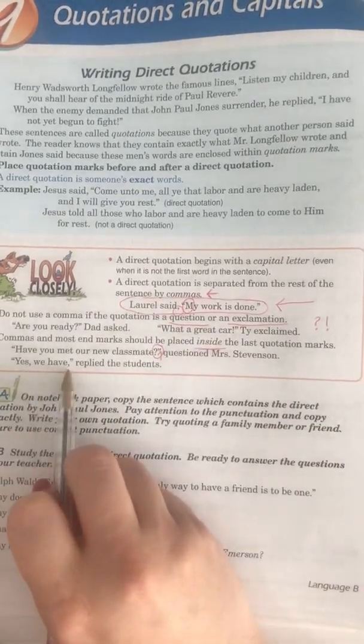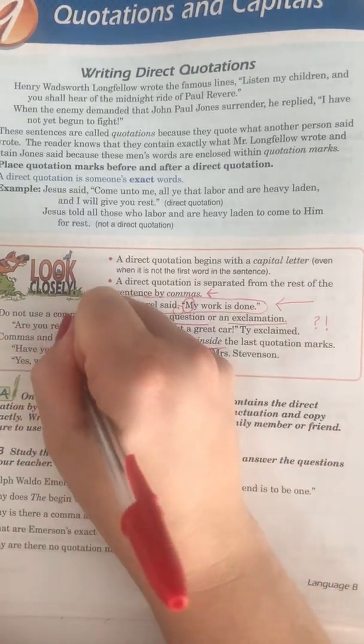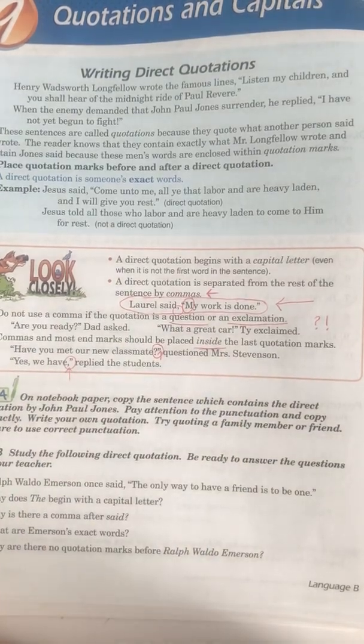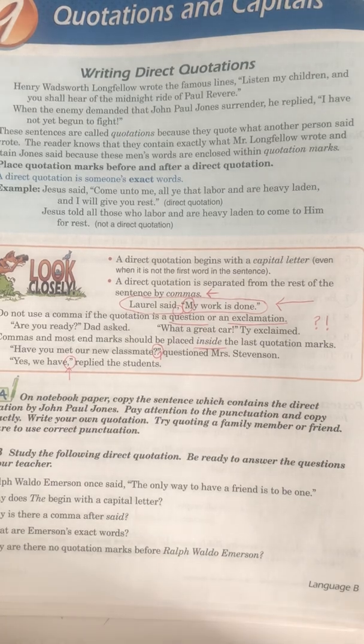"Yes, we have," replied the students. Again, the comma is inside of the quotation marks. It says on Write A, on notebook paper, copy the sentence which contains the direct quotation by John Paul Jones. Pay attention to the punctuation and copy it exactly. Write your own quotation. Try quoting a family member or friend. Be sure to use correct punctuation.